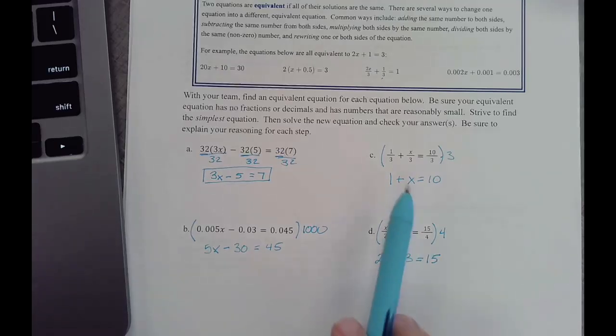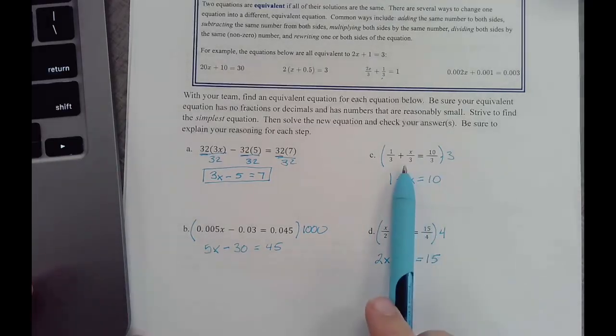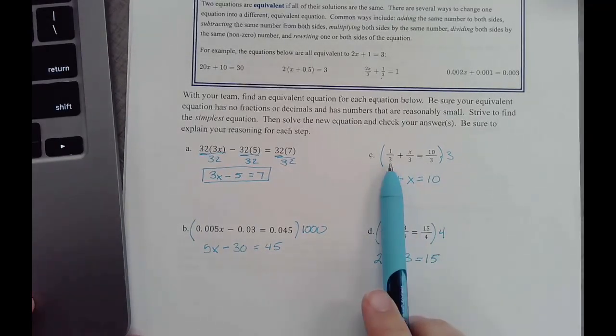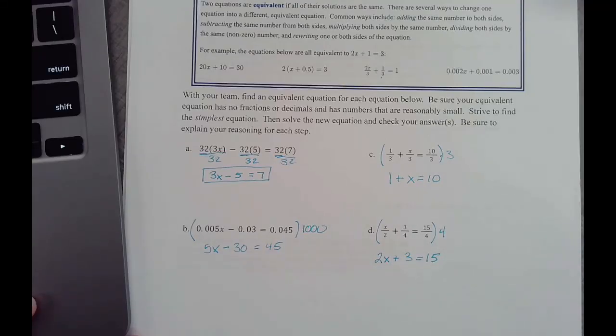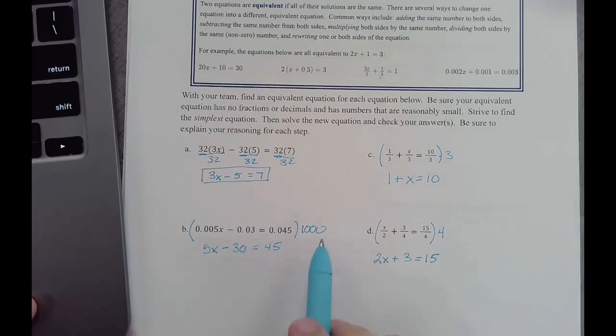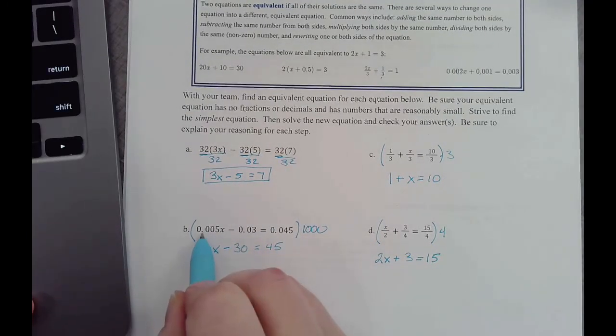So now that I've gone through and simplified each of these, I chose to multiply by 3 here because it made all my dividing by 3s, or all my fractions, disappear. Here I chose to multiply by 1,000 because if I multiply by 1,000, that gets rid of all 3 sets of decimals, and 30 is a reasonable number to work with. It's not like I'm trying to deal with 3,000 or 300,000 or something like that.